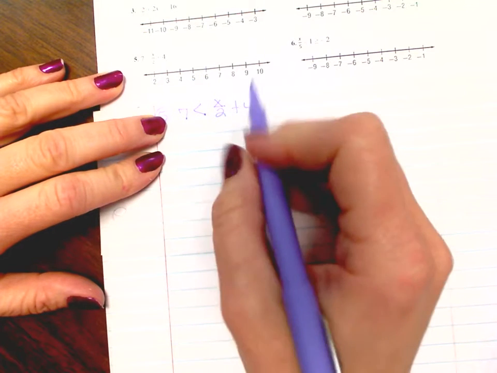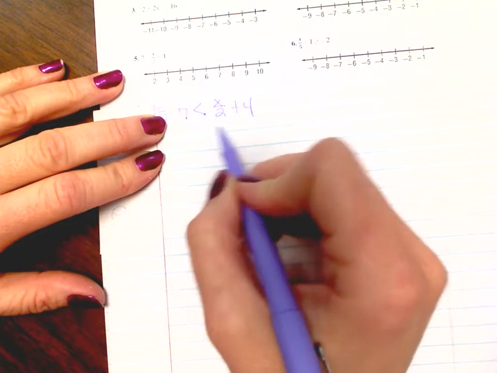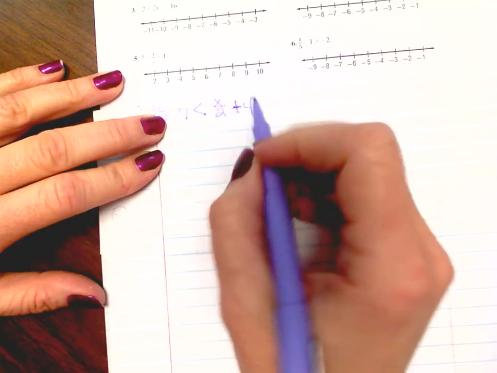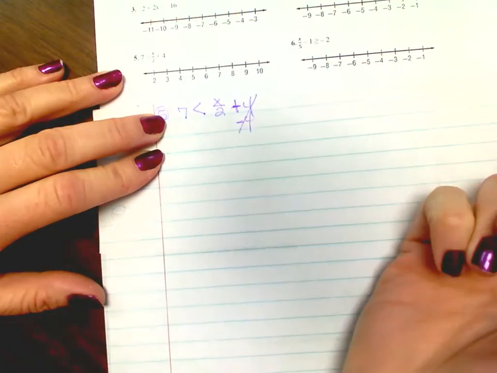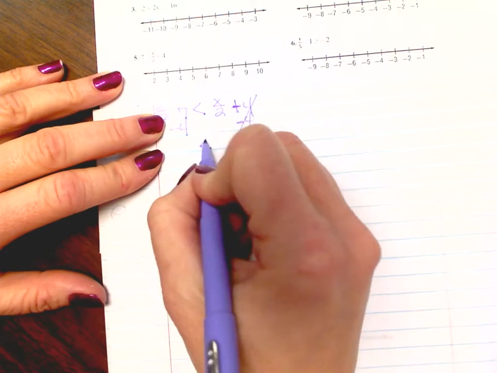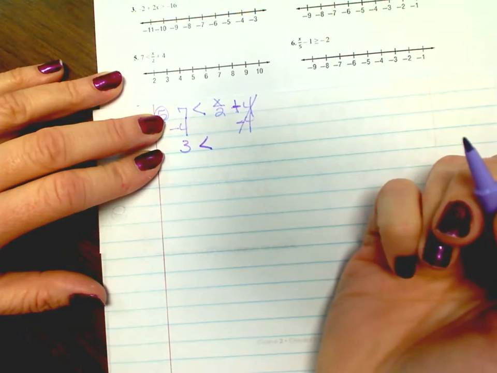So that means I'm going to add or subtract first. I'm going to move this positive 4 to this side. To cancel it out on this side, if I have a positive 4, I need to subtract 4. That cancels out. Do it to both sides. Bring your inequality down, and that leaves you with 3 positive.